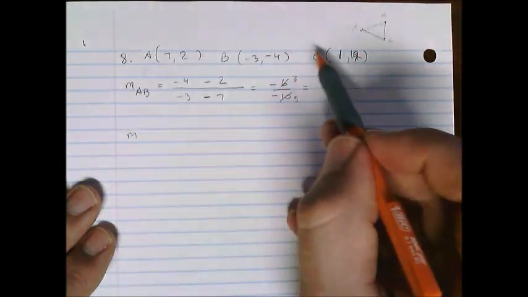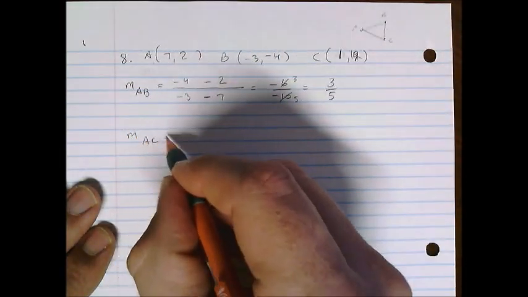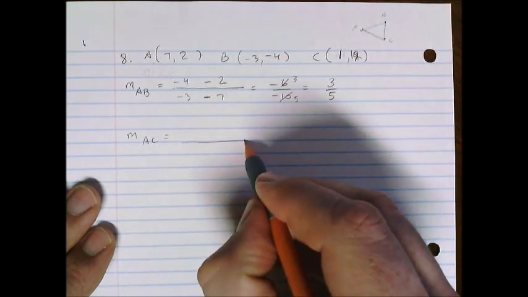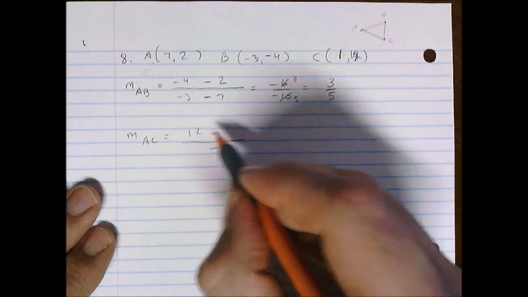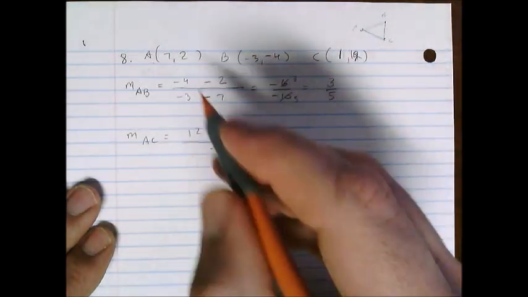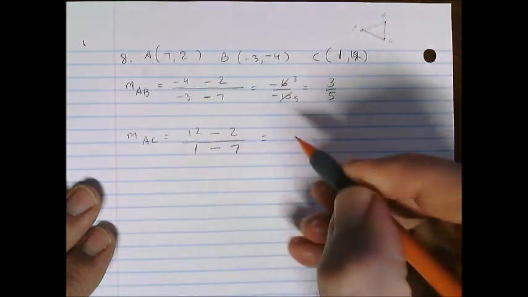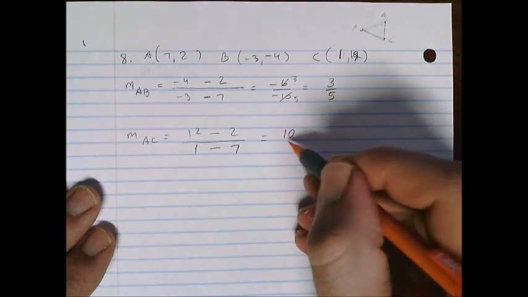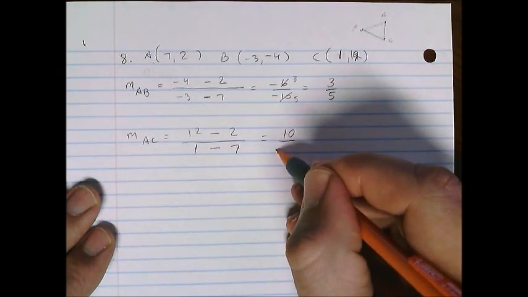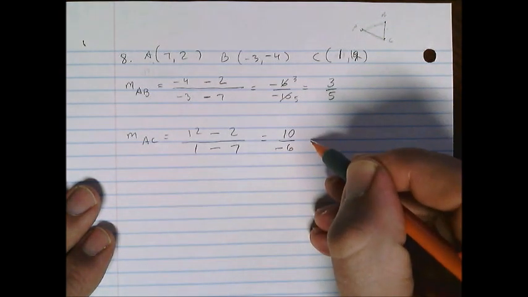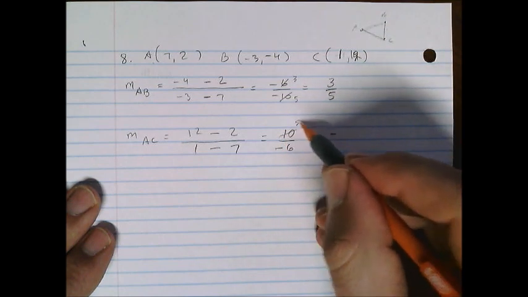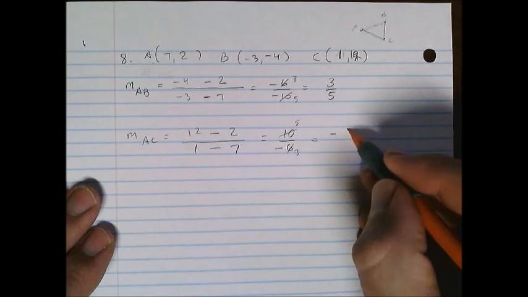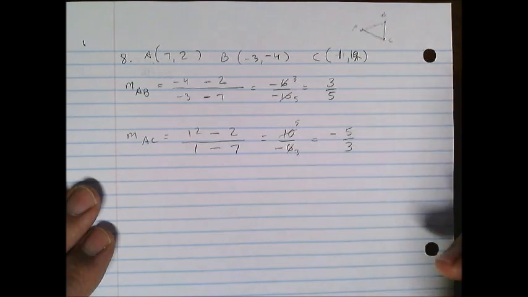Slope of AC, right, is going to be 12 minus 2 over 1 minus 7. And that is 10 over negative 6. That would be negative, right? Negative floats up. 2 goes in here 5 times, 2 goes in there 3 times. So it's negative 5 over 3.